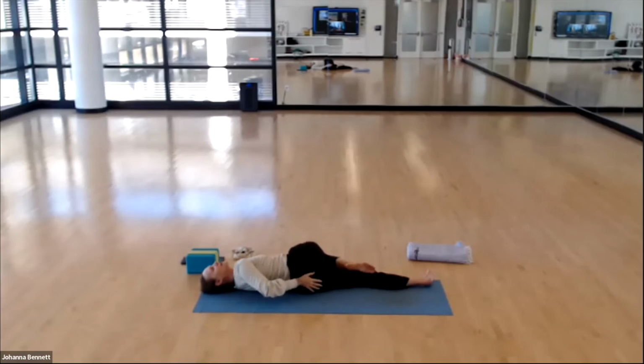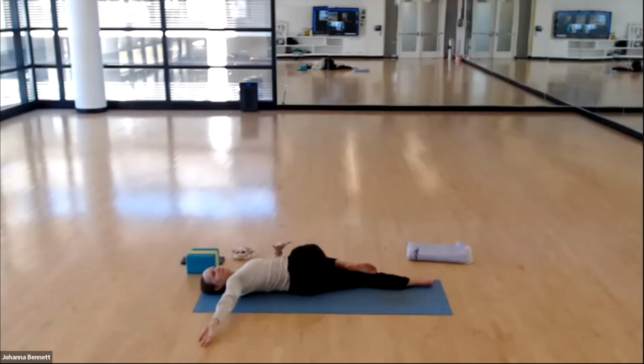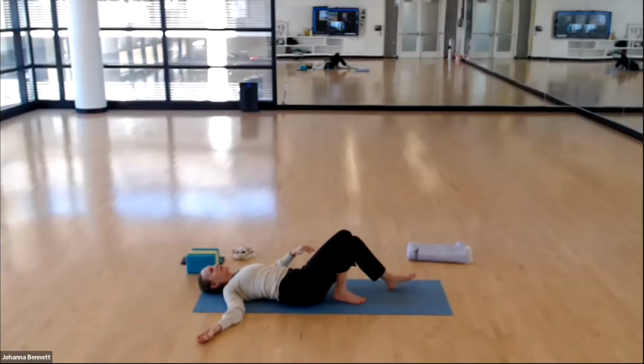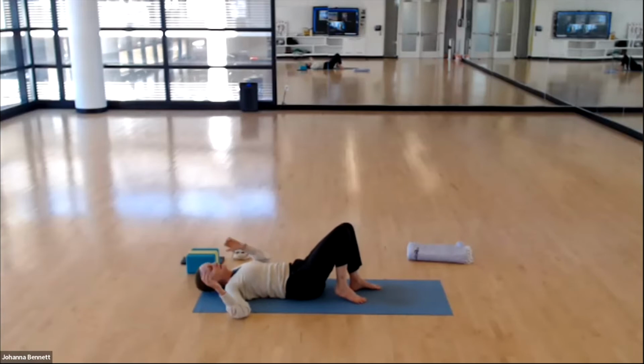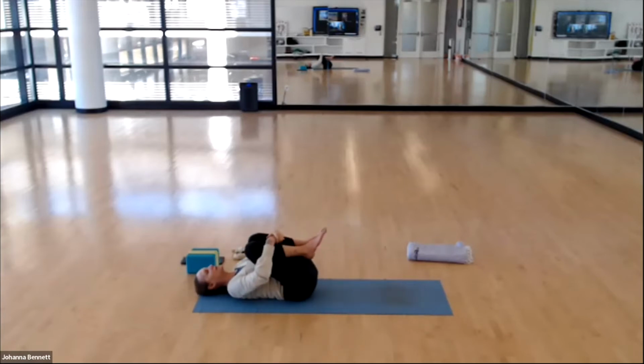Good, stack your hips nice and tall. And then just open that middle of the chest and the side of the back. Side of the chest. Good, regular twisting is important. Good, and then exhale, let's unwind. Let's bring that right knee to the side. Balance on your back again, and bring both knees into the chest.